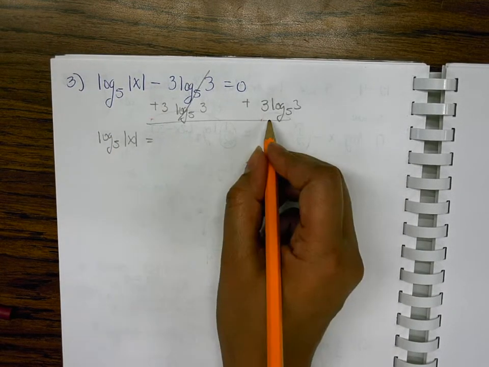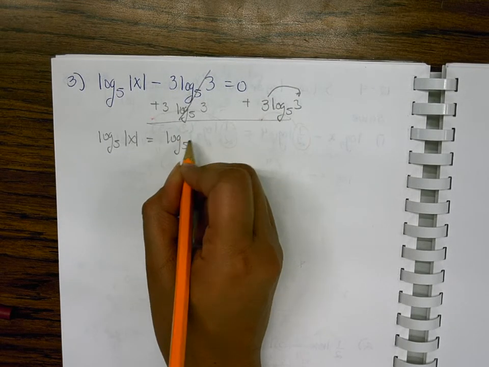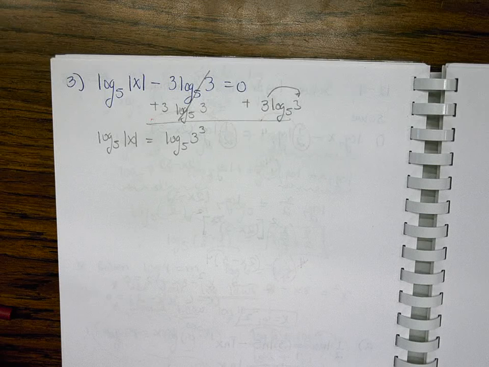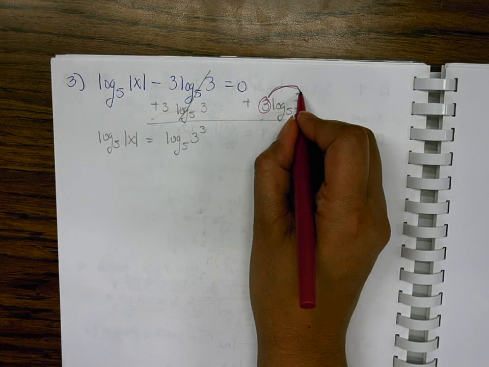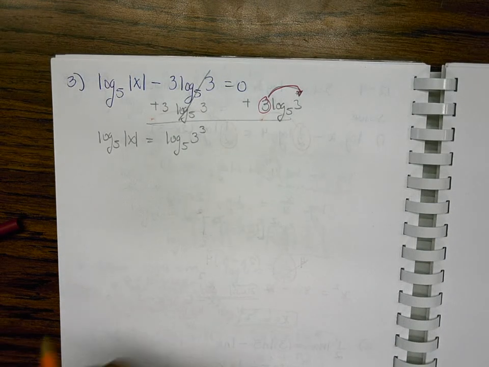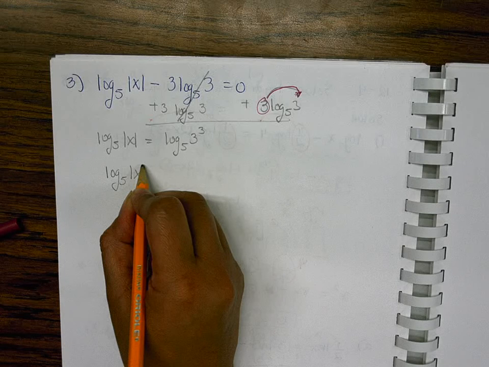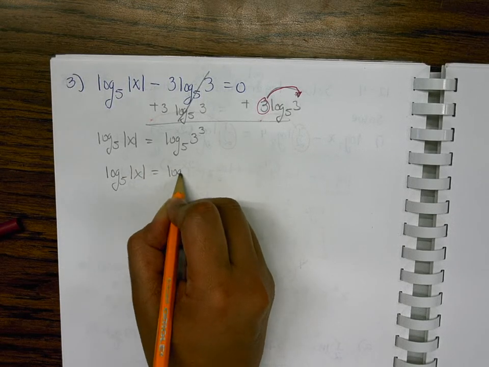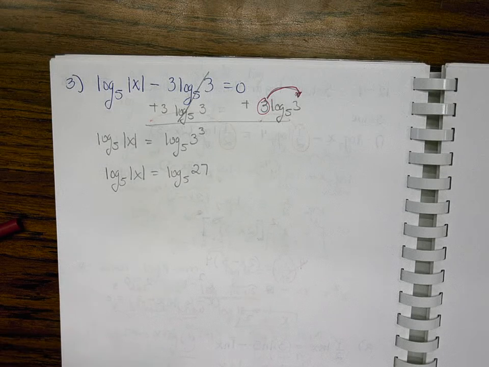That gives me log base 5 absolute value of x equals, and I'm going to bring this up at the same time, log base 5 of 3 to the 3rd. Do you guys see that? Because it is a coefficient, and I said at the beginning of notes, we always bring that up to the exponent first. Log base 5, absolute value of x, equals log base 5 of 27.